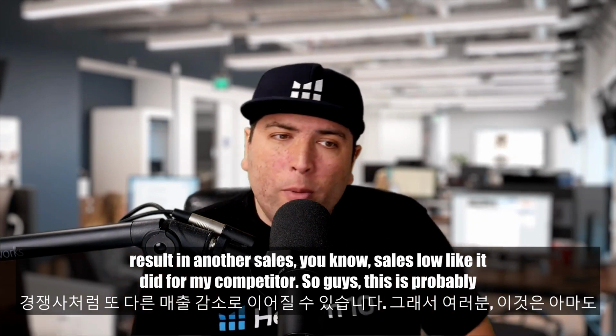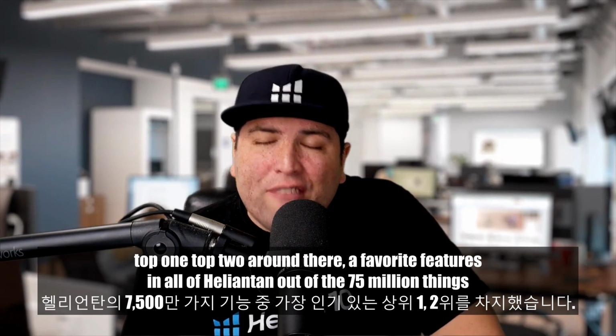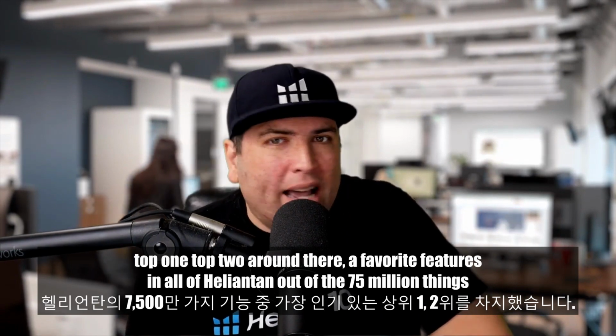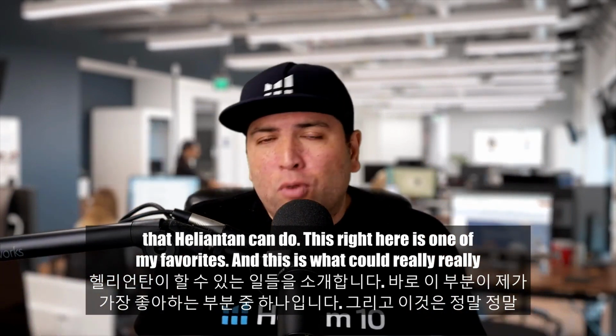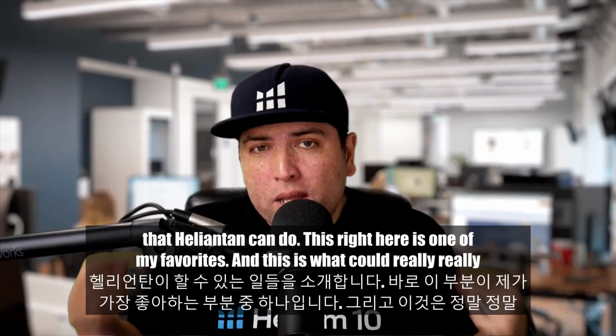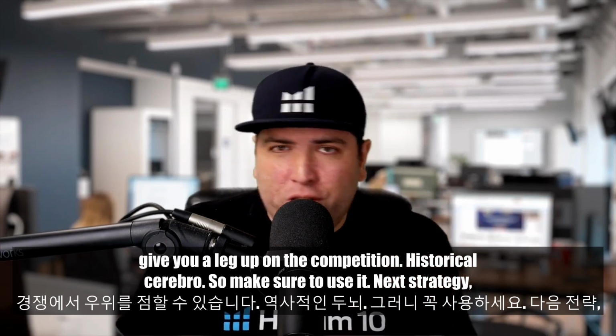So guys, this is probably top 1, top 2 of my favorite features in all of Helium 10. Out of the 75 million things that Helium 10 can do, this right here is one of my favorites. And this is what could really, really give you a leg up on the competition, historical Cerebro. So make sure to use it.